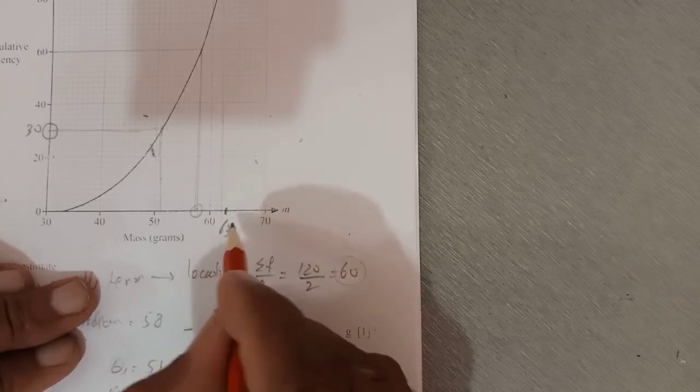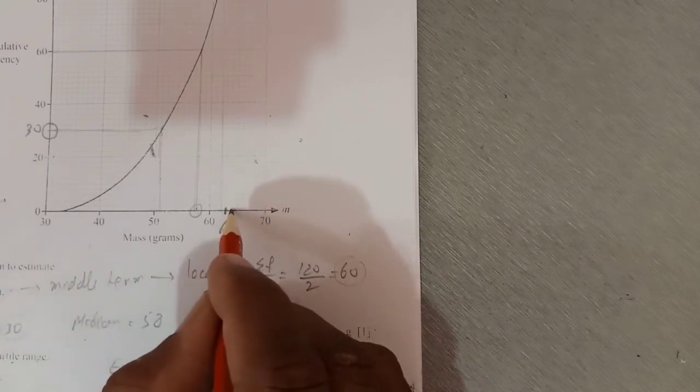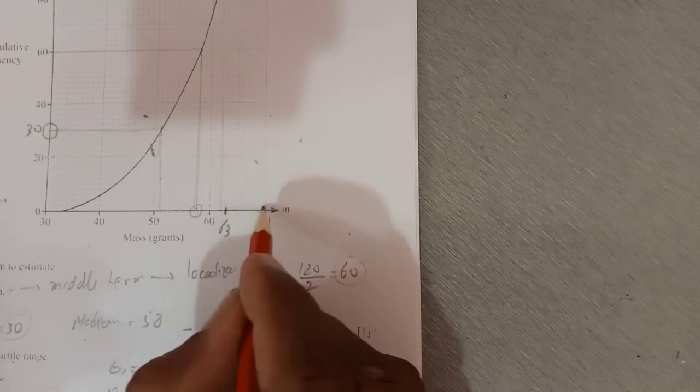This is 63, and above 63, this has this part.